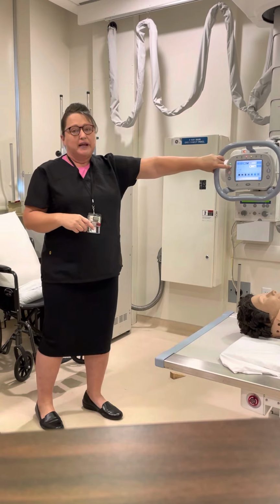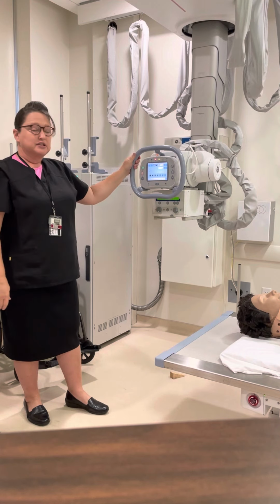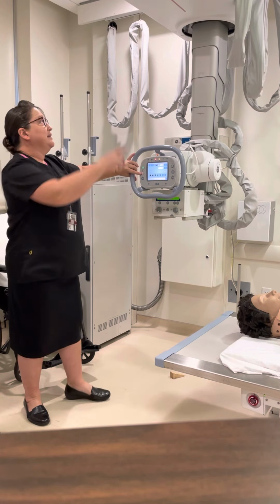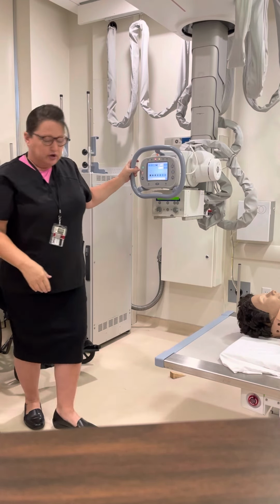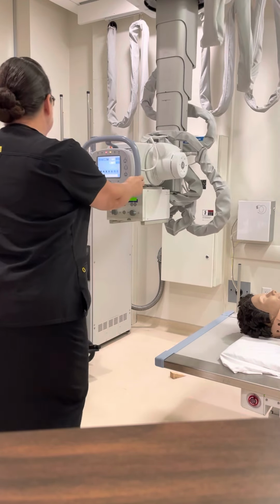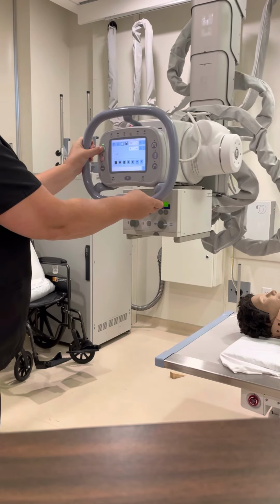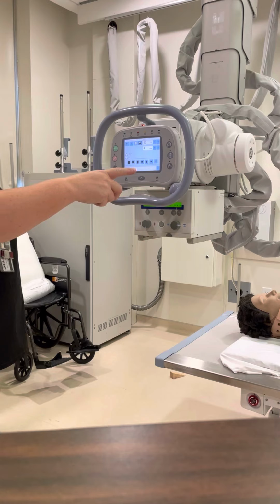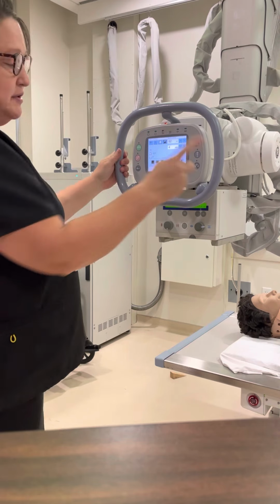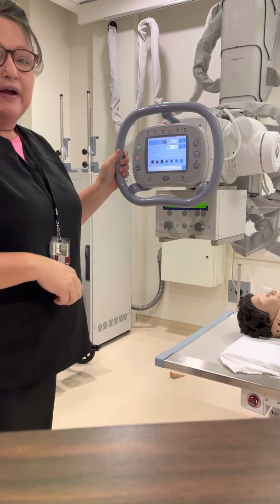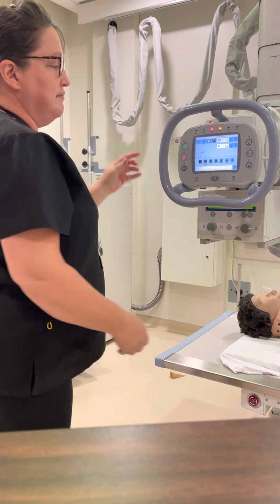If you're moving it over the patient, make sure you're high enough that you're not brushing across the top of the patient or hitting the patient with the tube. And then the pink button coordinates with the pink stripe to move it transversely or crosswise across the room. So this moves it this way, transverse, and this would move it horizontally. Horizontally would be left to right, and transverse would be front to back or across the patient or across the room, okay?